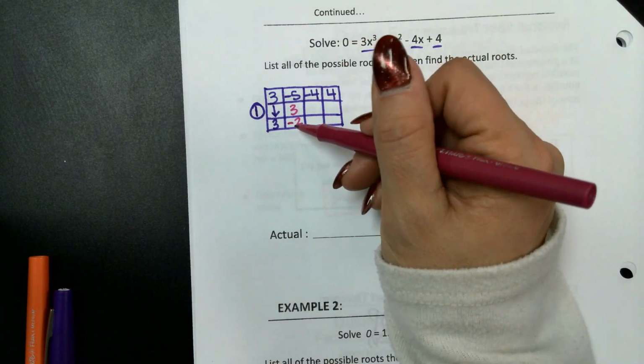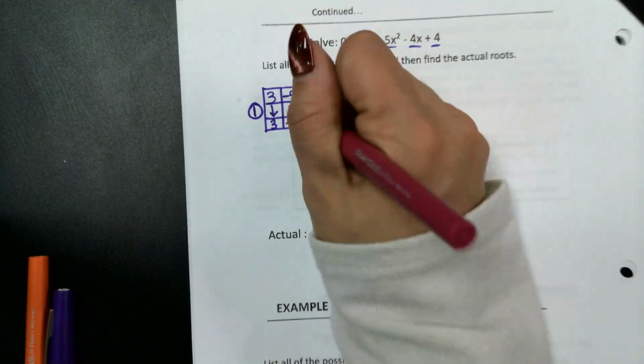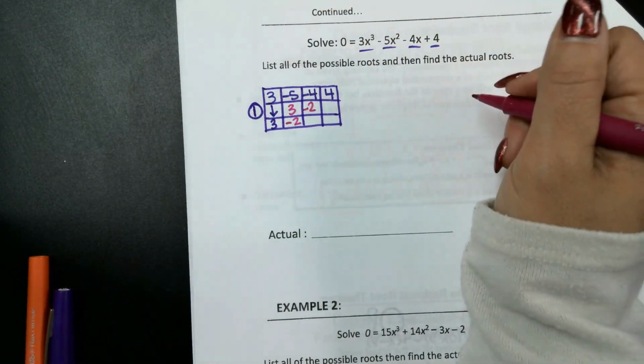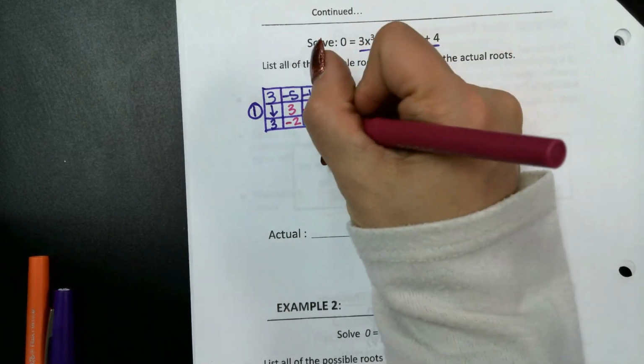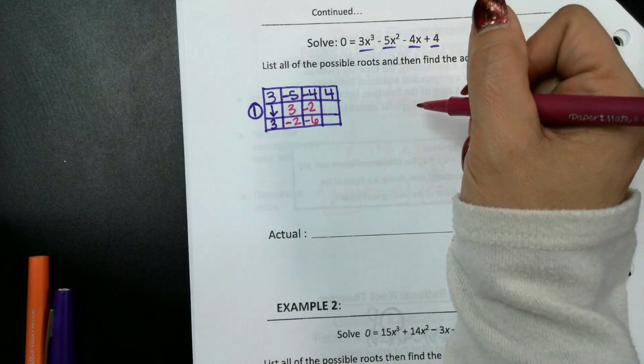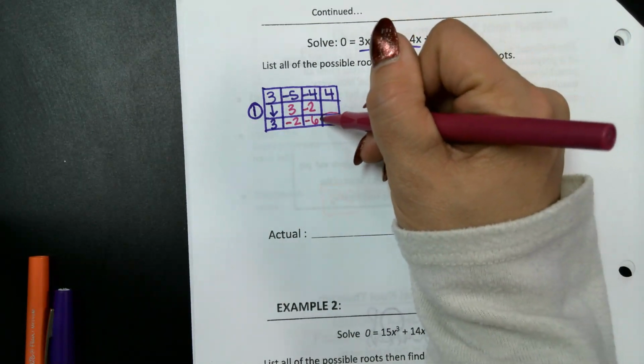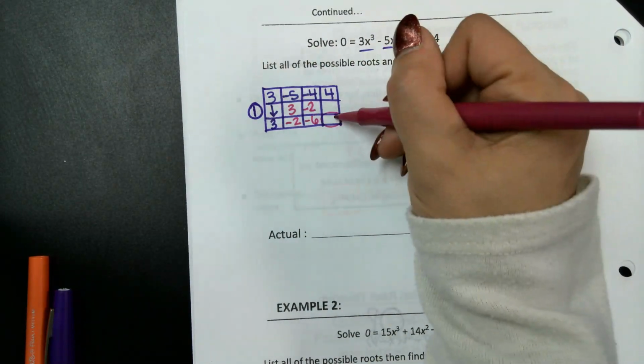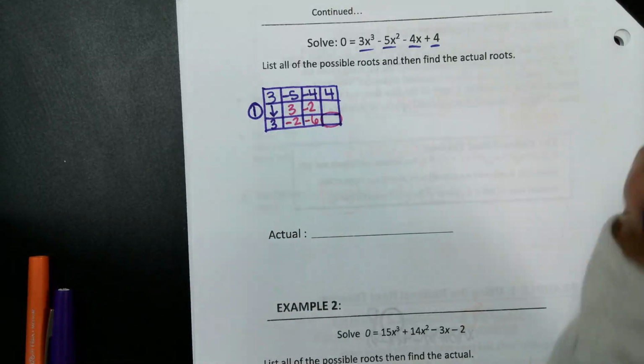Then we multiply the bottom number by the 1, which is negative 2. And then you add going up and down. Negative 6. What we're looking for is this. We are looking for the number out here that will make our remainder 0. That's what we're looking for.